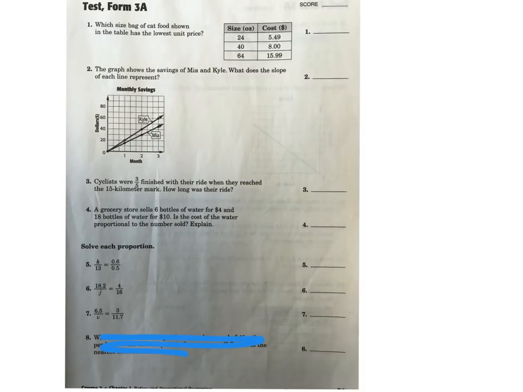Number 1 wants to find out which size bag of cat food shown in the table has the lowest unit price. Therefore, when we set it up into our division, this size at 40 ounces and costs $8 gets us our lowest unit price of 0.2. Therefore, our answer is 40 ounces.